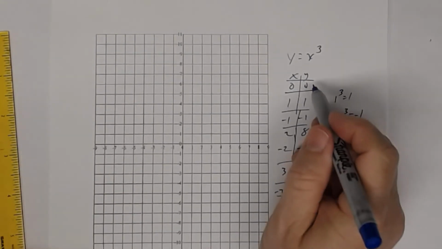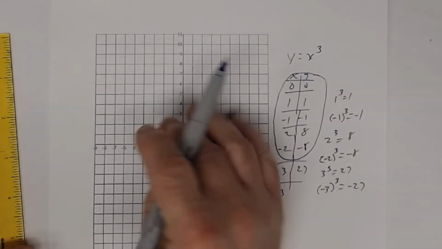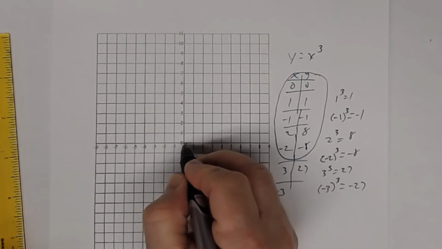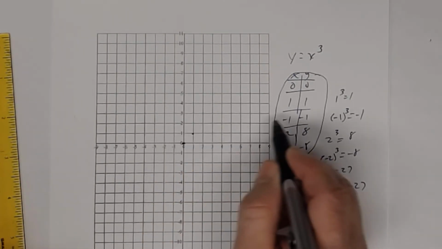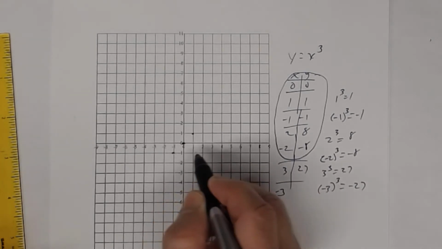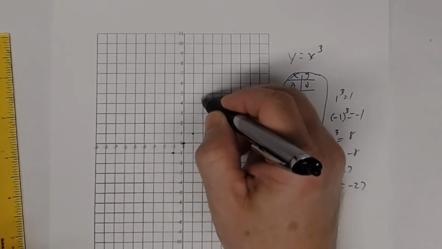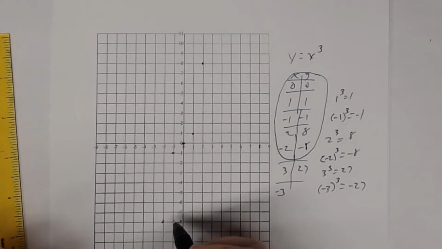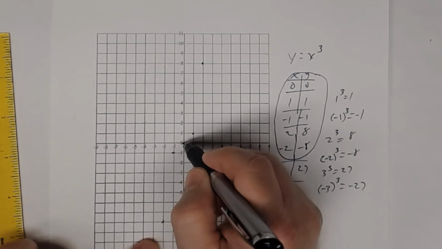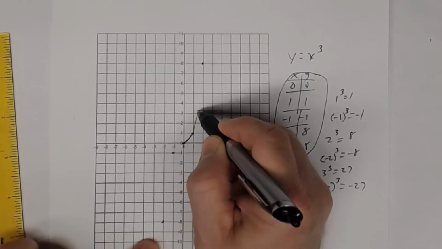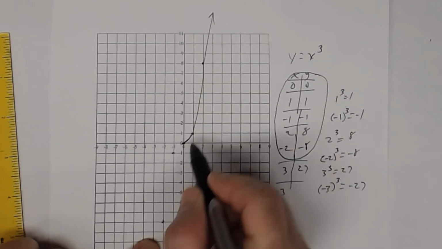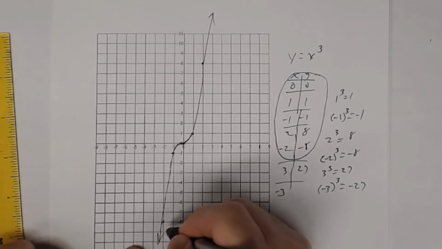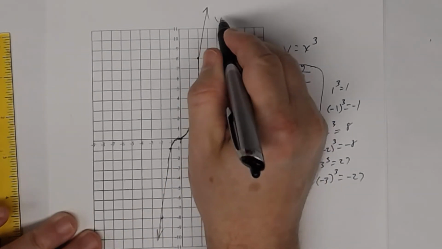So I'm just going to plot these points right here because that's all I can plot in this plane that I have. So let's plot the point 0, 0. I want to show you what the graph's going to look like. 0, 0, 1, 1, negative 1, negative 1. See that? And then 2, 8, and then negative 2, negative 8. So the graph of x cubed looks like this. It's a curve, and looks something like this. And on this side, it'll look like this. Okay? So that is the graph of y equal x cubed.